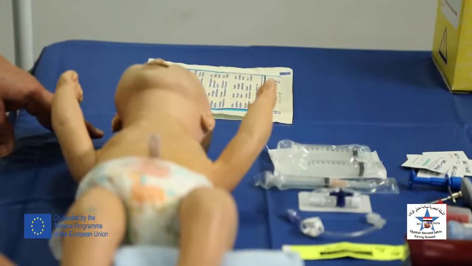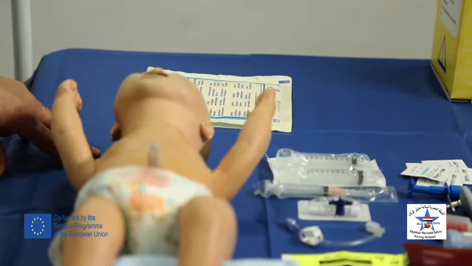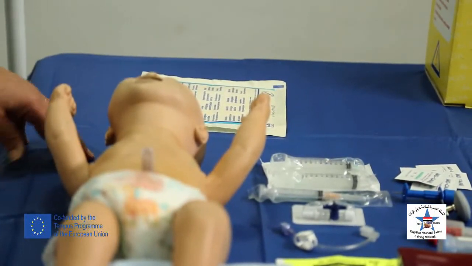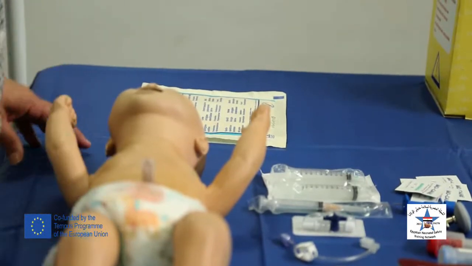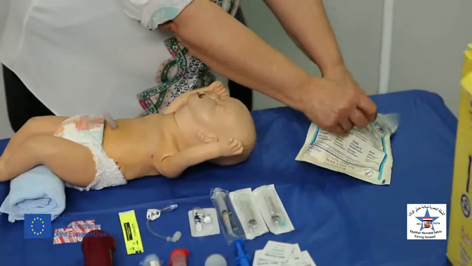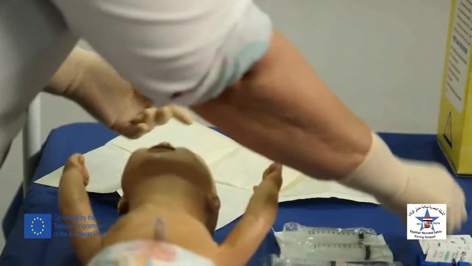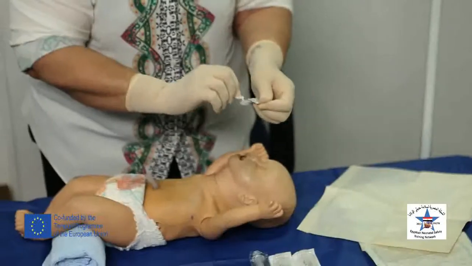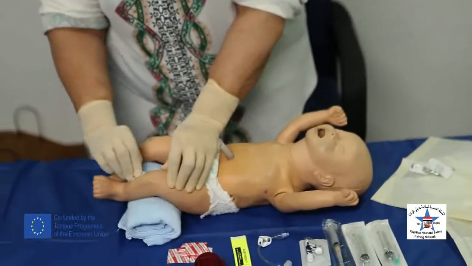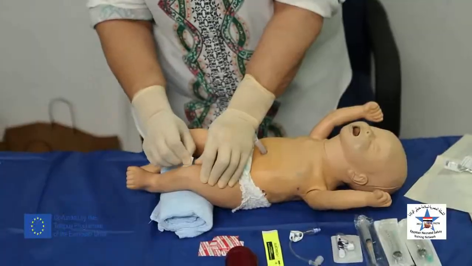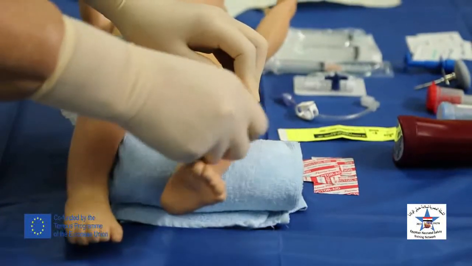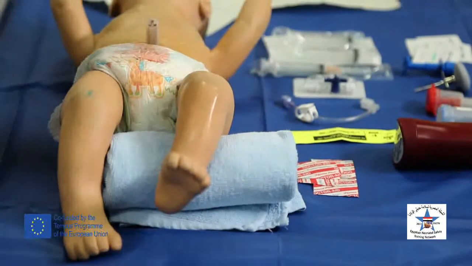The procedure is performed under an antiseptic technique, wearing sterile gloves after proper hand washing. Clean with an alcohol swab. Rub the area of insertion in a circular manner from inside out.